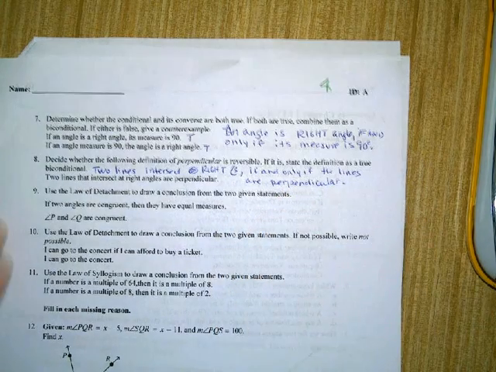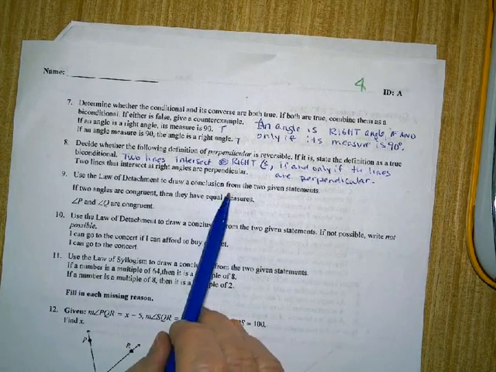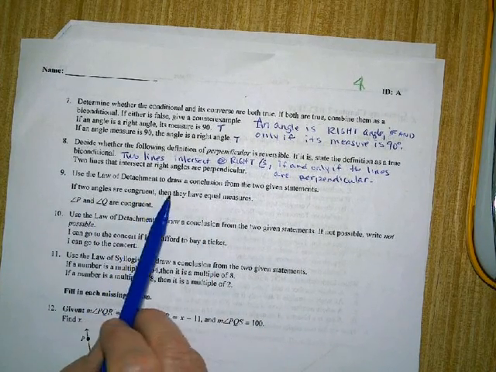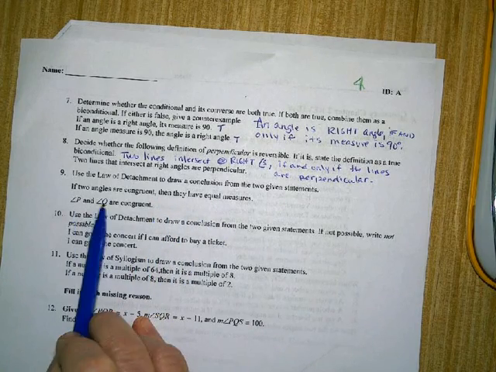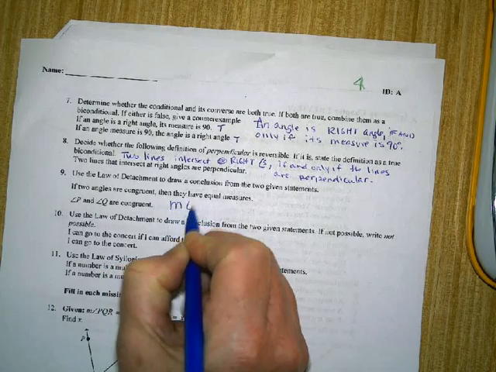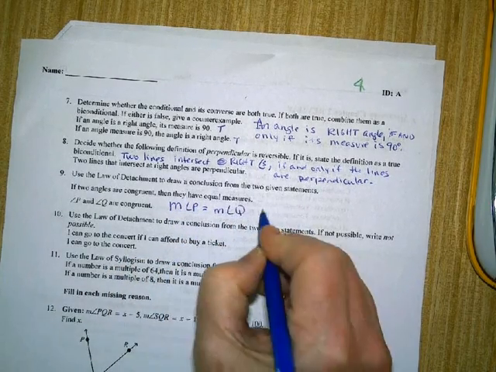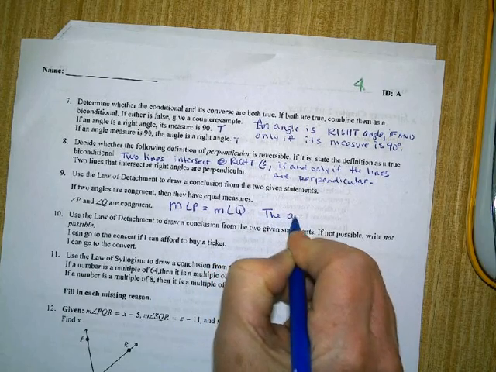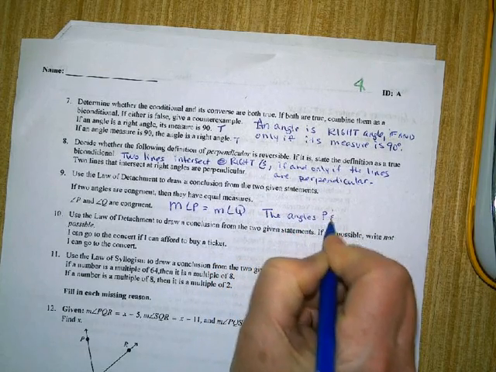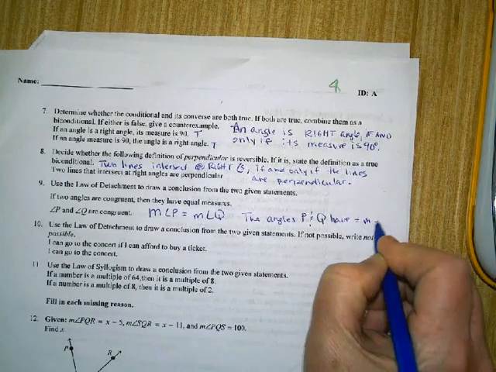Okay. Number 9 says use the law of detachment to draw a conclusion. If two angles are congruent, then they have equal measure. Angles P and Q are congruent. That means the measure of angle P is equal to the measure of angle Q. Or you could have written, the angles P and Q have equal measure.